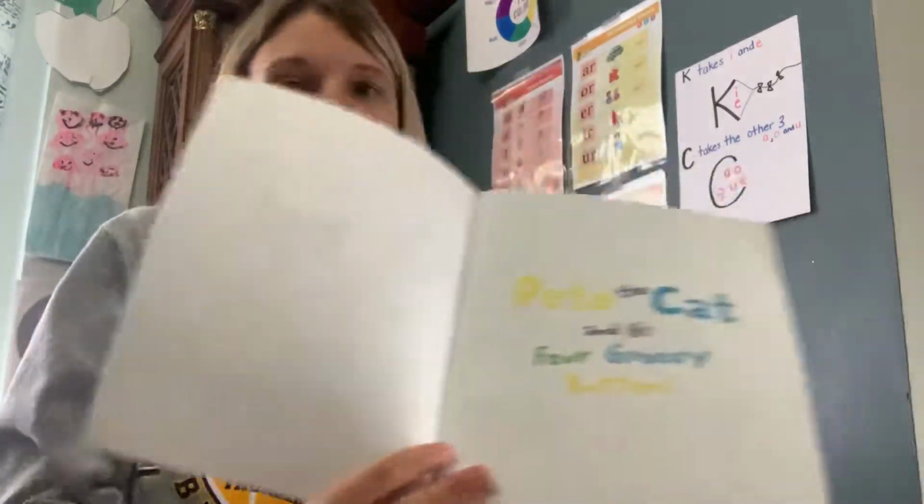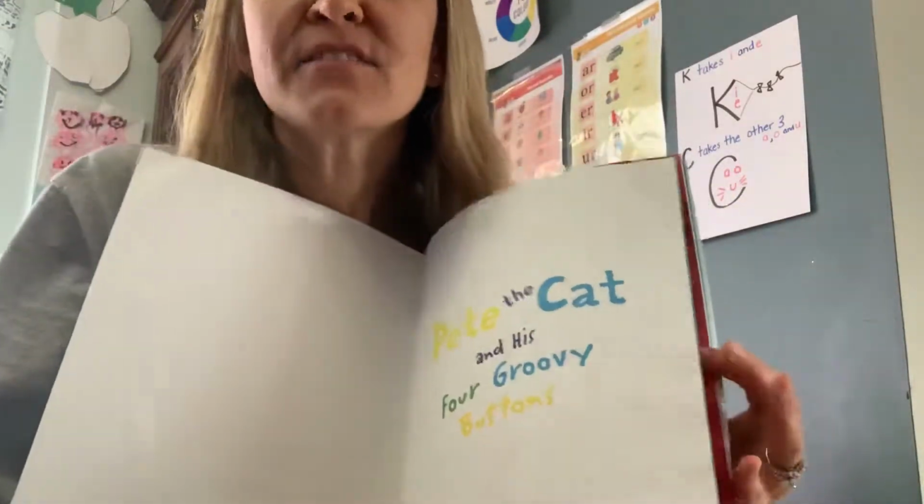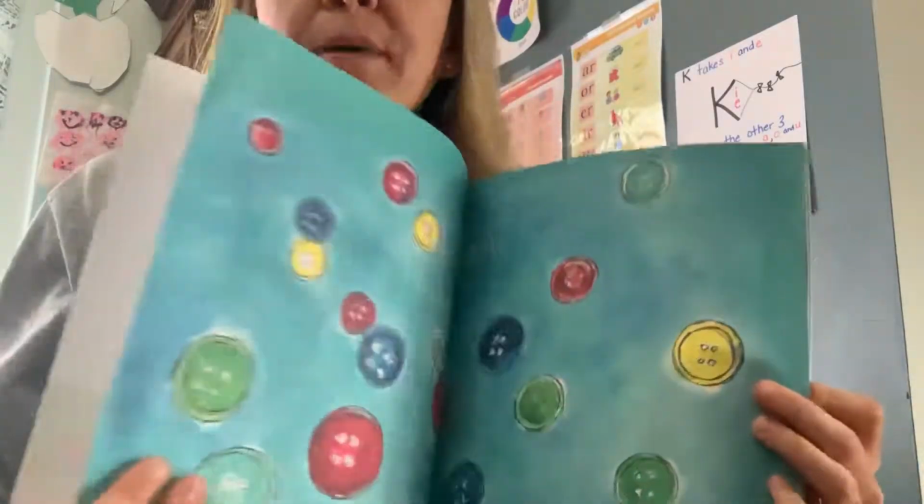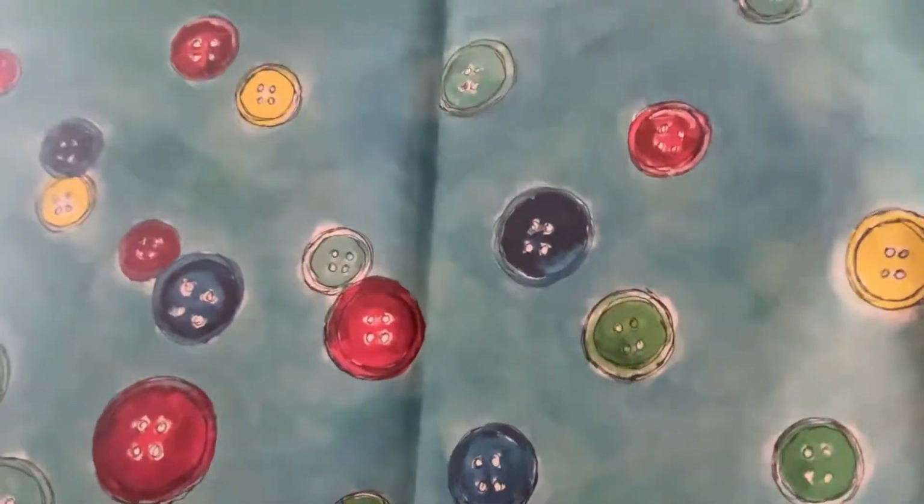By the end of my story, I want you to think, what kind of book is this? What are they trying to teach you in this book? I bet you all know. Pete the Cat and his 4 groovy buttons. There's that page that I like.